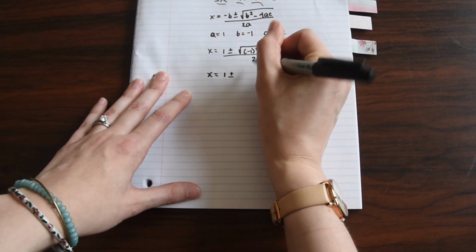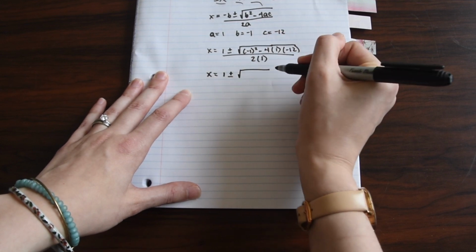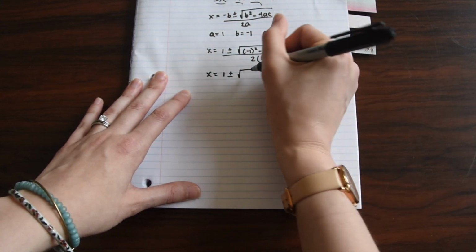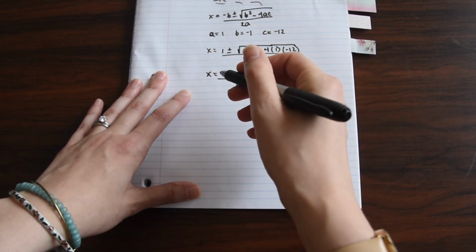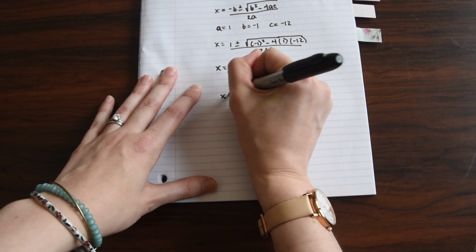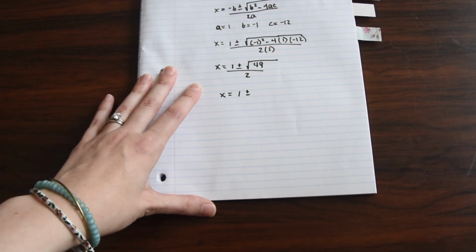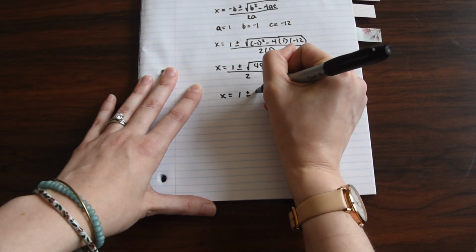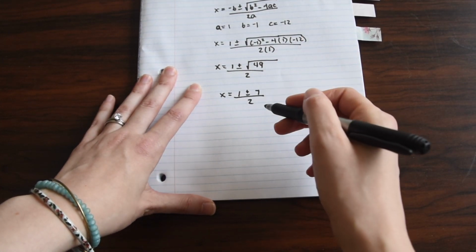If you plug this into your calculator, you're gonna end up with a really nice number. It's gonna be 49. So now we have x equals 1 plus or minus radical 49 over 2. And radical 49 is a nice perfect square. It's 7. So now we have 1 plus or minus 7 over 2.